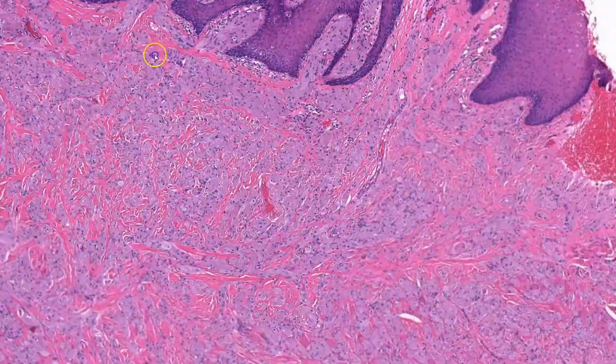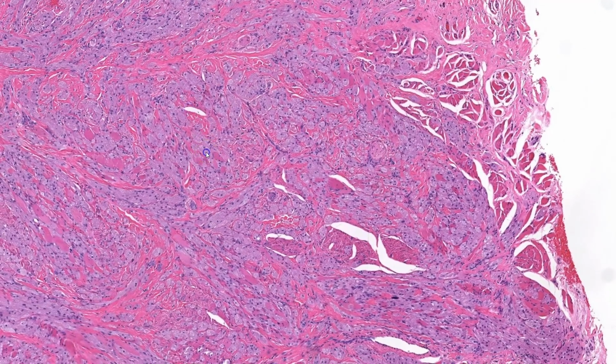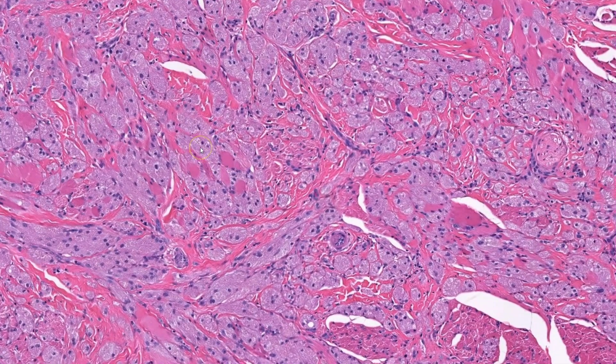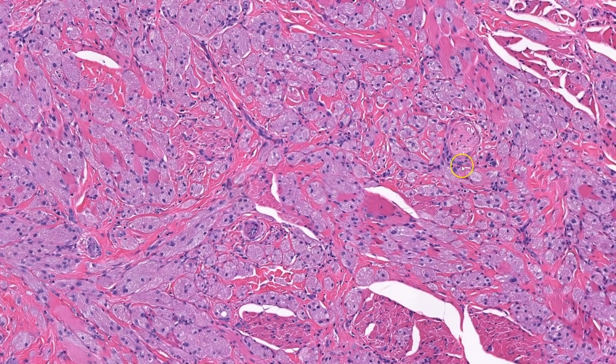Another pitfall for granular cell tumor is its infiltrative growth pattern. As I showed earlier, it surrounds skeletal muscle fibers and even nerves. However, this is not true perineural invasion. It should not cause concern for malignancy.